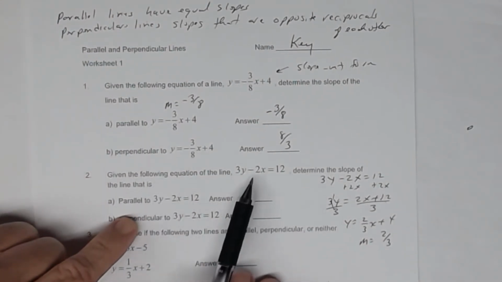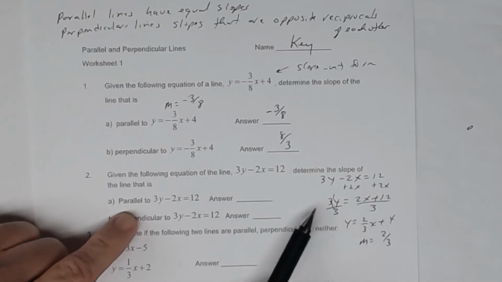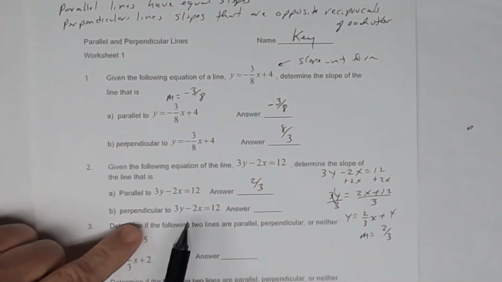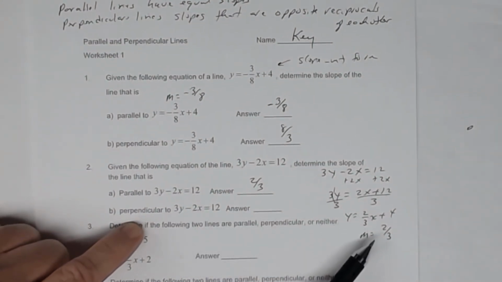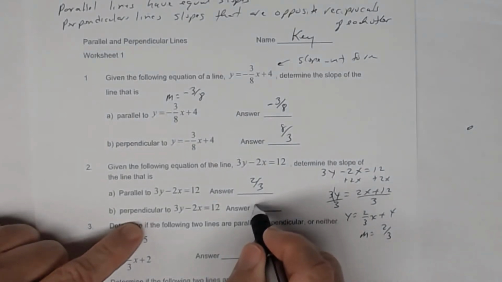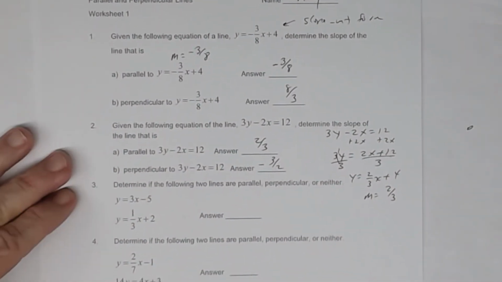So given this line, what will be the slope of a line that's parallel to it? Well, if the lines are parallel, they have the same slope. So this answer here is 2/3. Perpendicular to it, first of all, you got to take the opposite reciprocal. So if this is positive, then the perpendicular one has to be negative. And then just take the reciprocal. The reciprocal of 2/3 is 3/2. Okay, so that's the answer to that one.